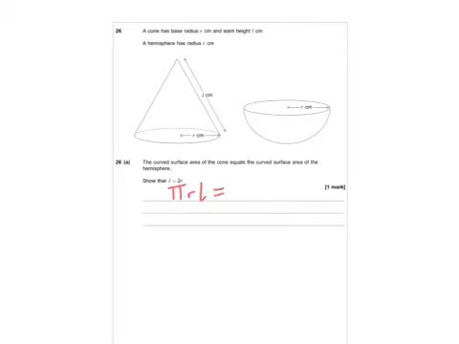Alright, that's the curved surface area of the cone, equals 4 pi r squared over 2, because we've got a hemisphere. And when we simplify all of that, you end up with r L equals 2 r squared, cancel an r, and you get L equals 2r, which is what they're after there.